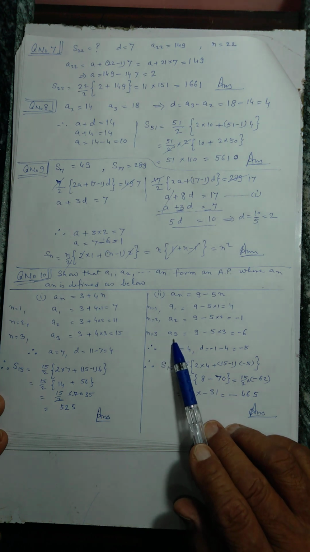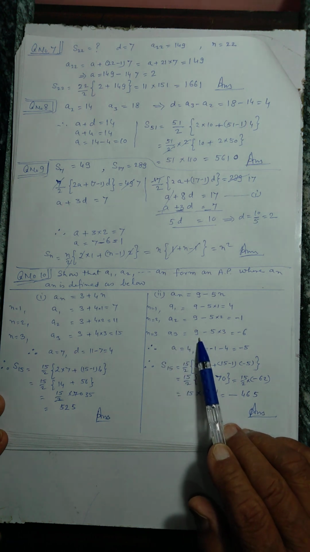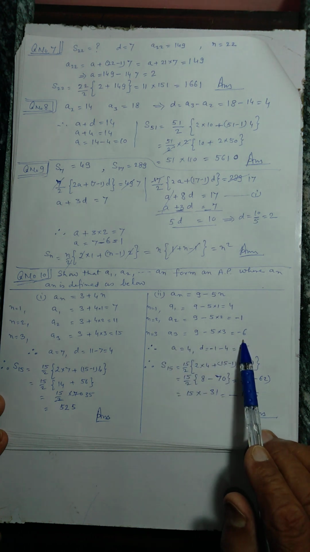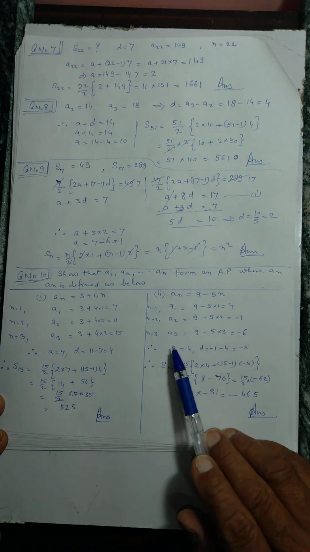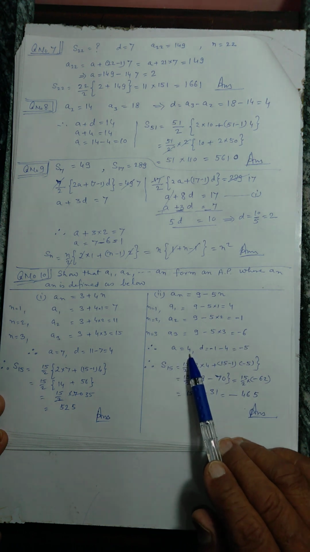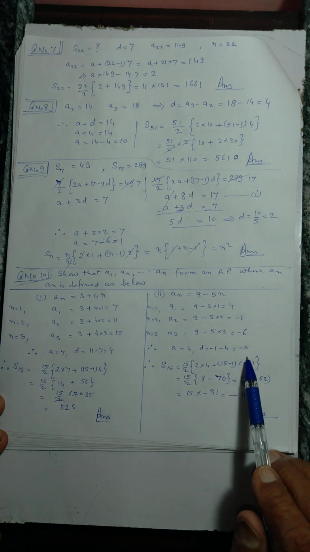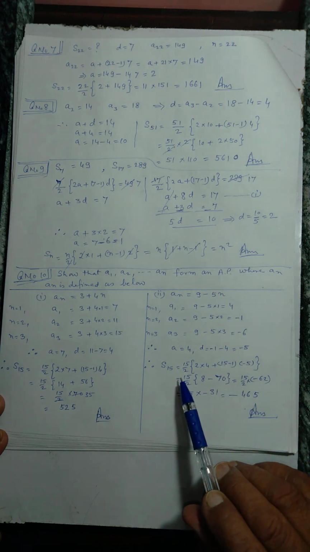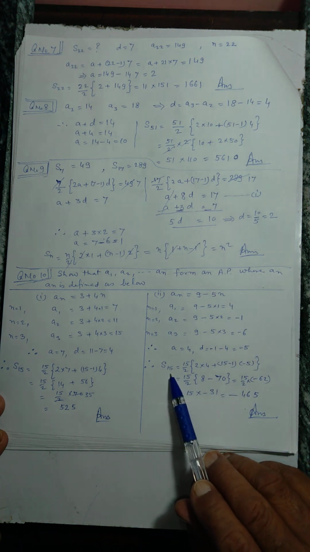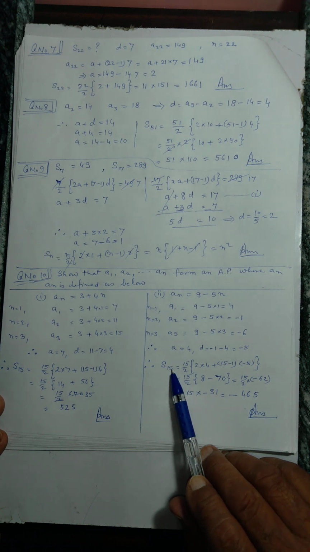N is equal to 3, so a3 will be equal to 9 minus 5 into 3, that is equal to minus 6. Therefore, a is equal to 4, d is equal to minus 5.